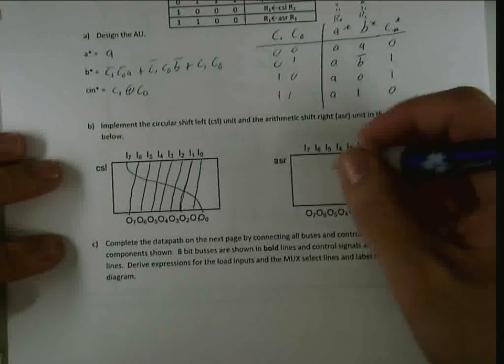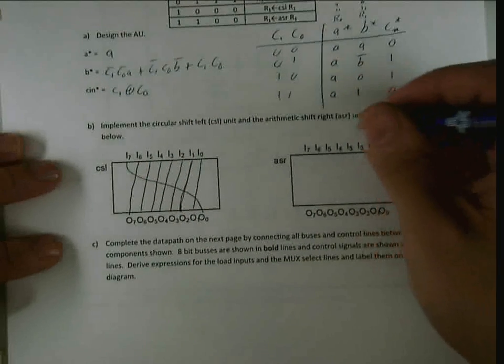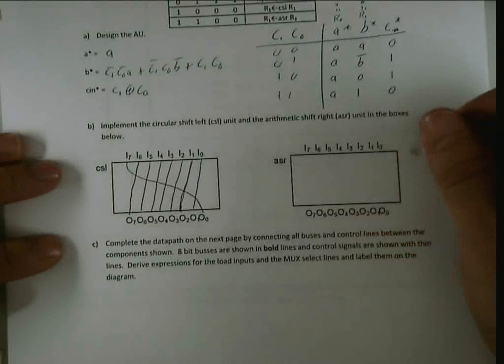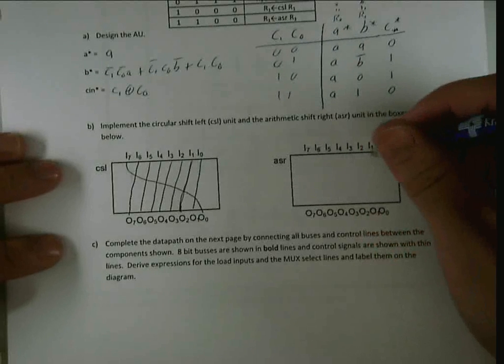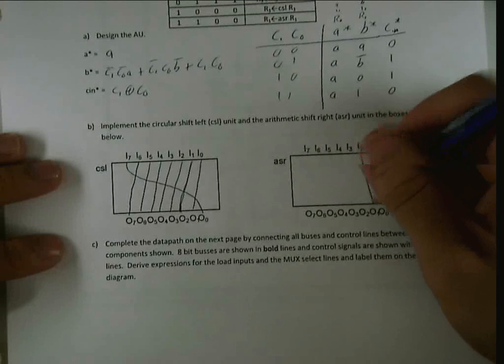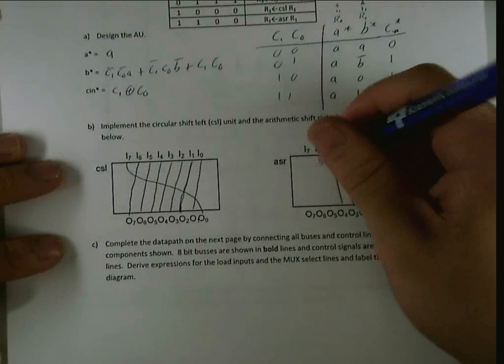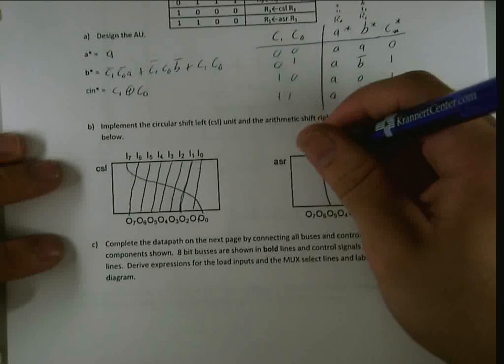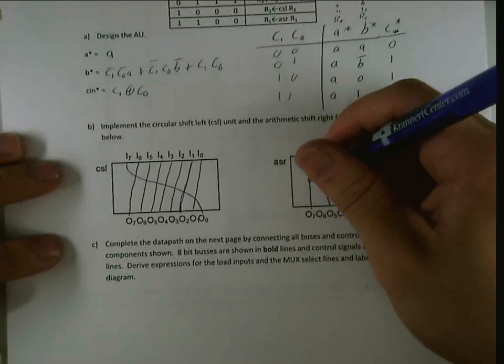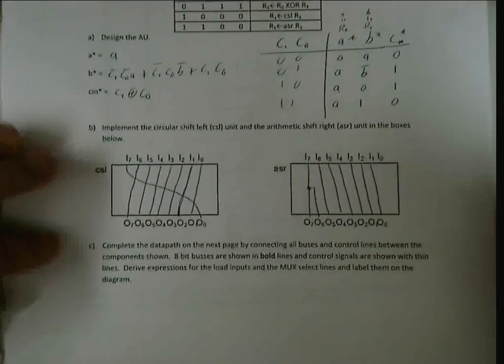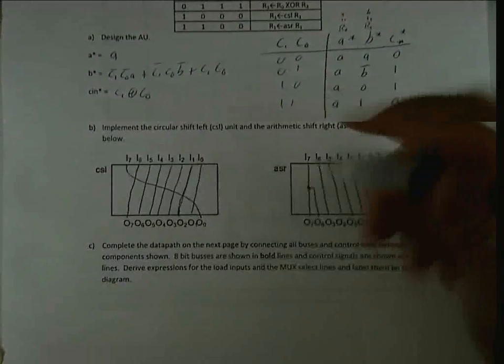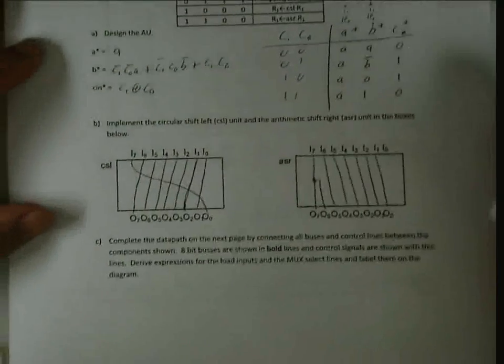So that's done. And then for arithmetic shift right, 1 is going to go to 0, 2 is going to go to 1, 3 is going to go to 2, 4 is going to go to 3, 5 is going to go to 4, 6 is going to go to 5, and 7 is going to stay with itself in 7 and go to 6 as well, so that we keep the most significant bit.